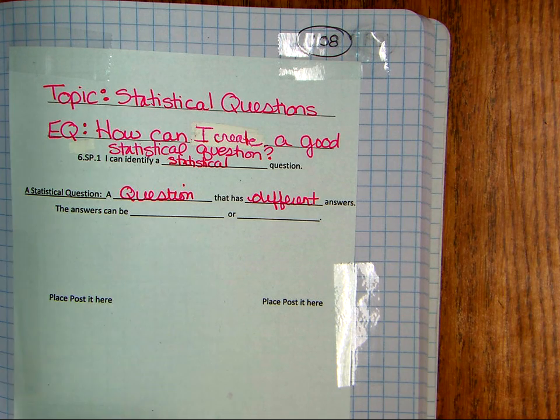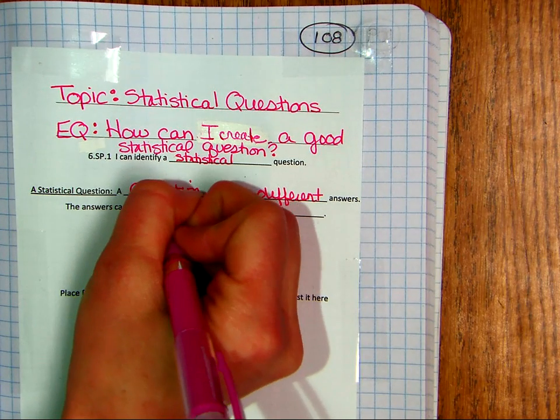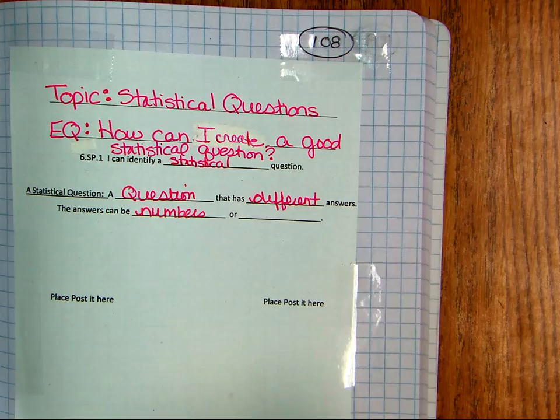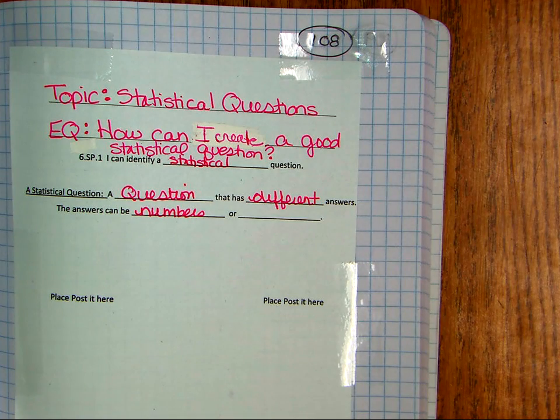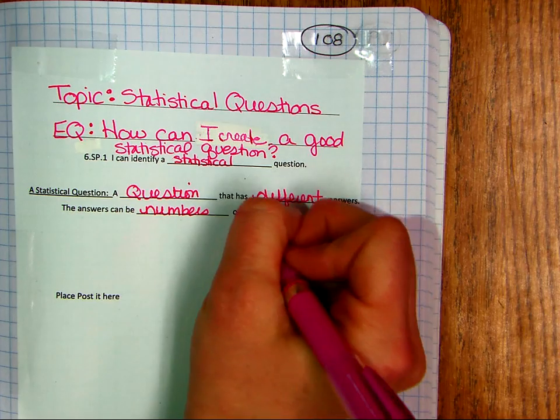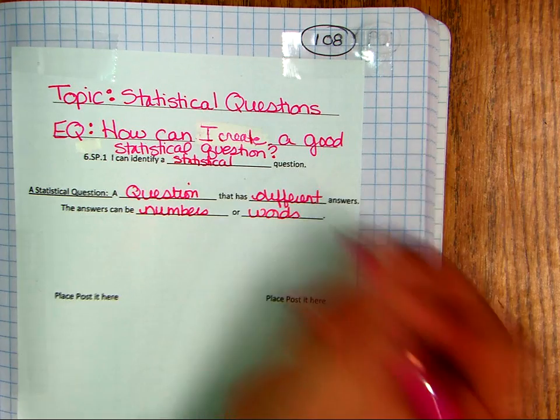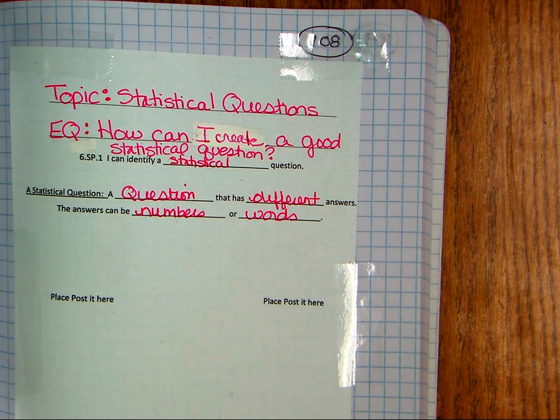The answers can be in the form of numbers, or they could also be given in the form of words. So we could ask what are the ages of students at Dartmouth Middle School, and in that case we would have numbers like 10, 11, 12, 13, or we could say what are the favorite colors of students at Dartmouth Middle School, and we would have words like purple, green, blue, or whatnot. So either would be acceptable.